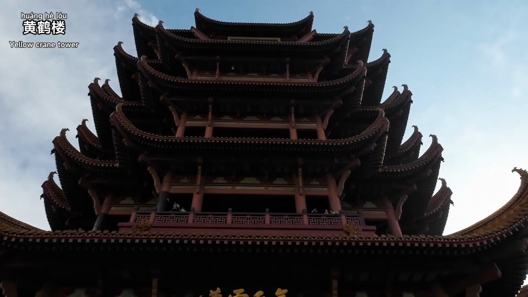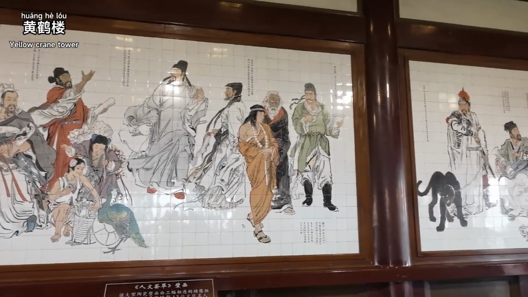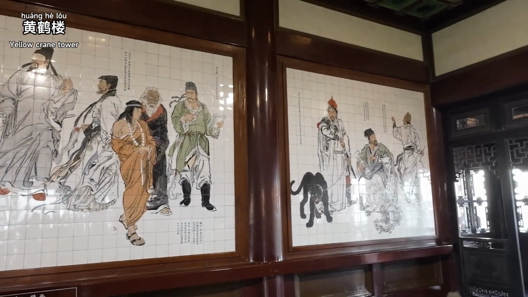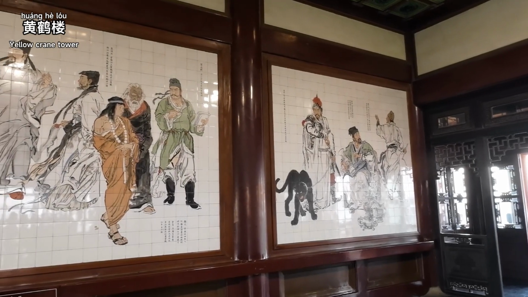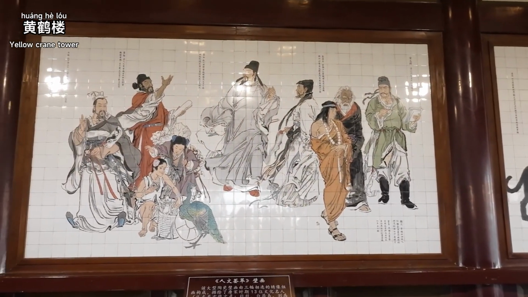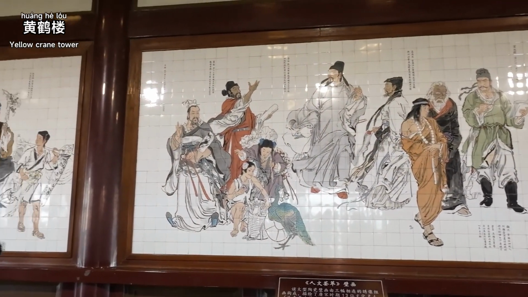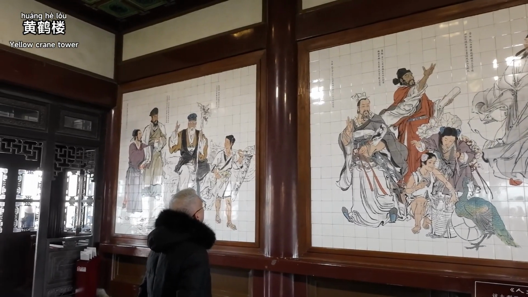And it's called Yellow Crane Tower in English. This building has been really famous since ancient time. And there's a lot of Chinese poems written about the Yellow Crane Tower. If you're interested in the history of this building, you can check out my other video about the Yellow Crane Tower. I'll drop the link down below in the description box.